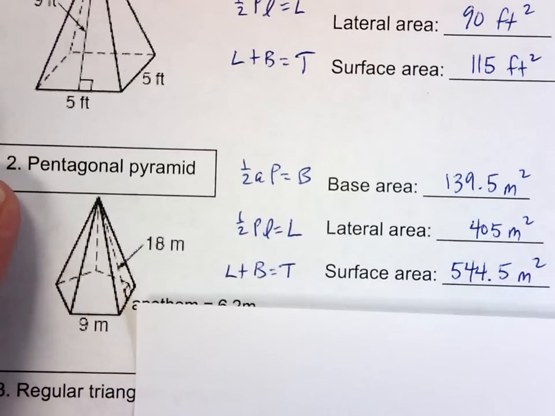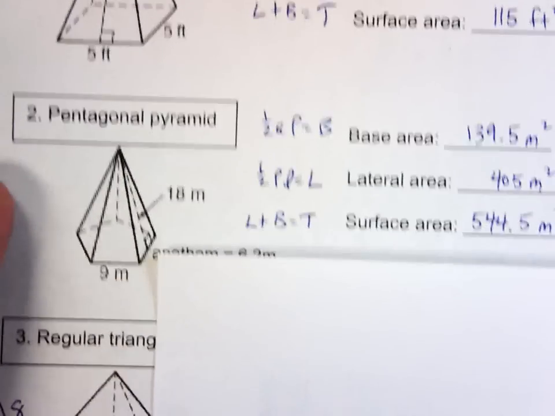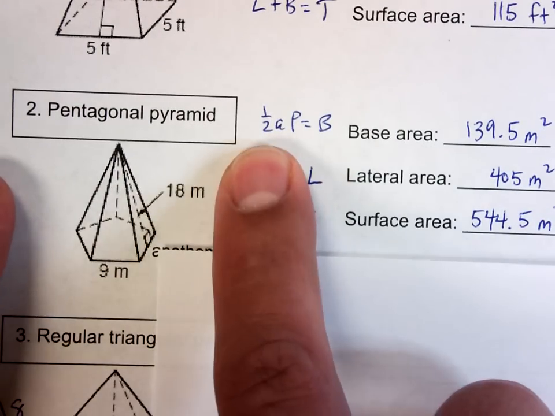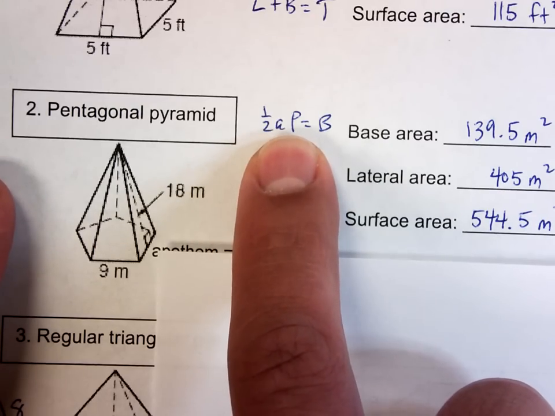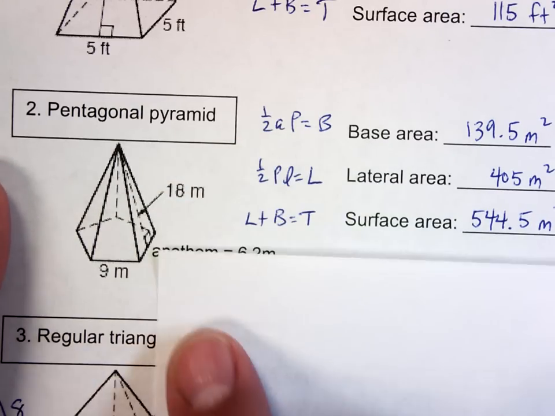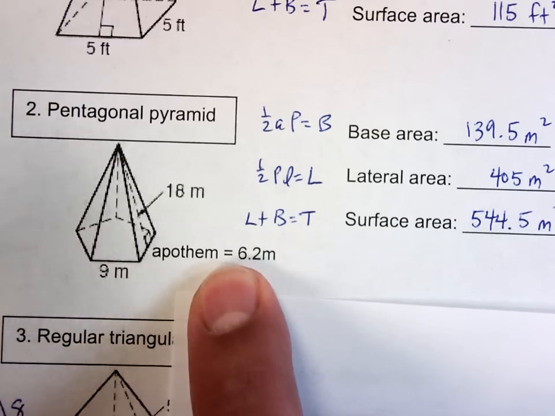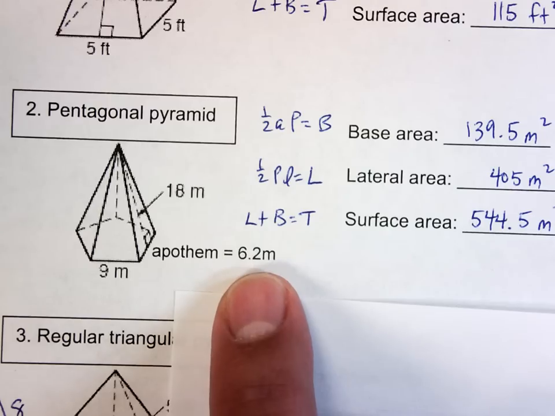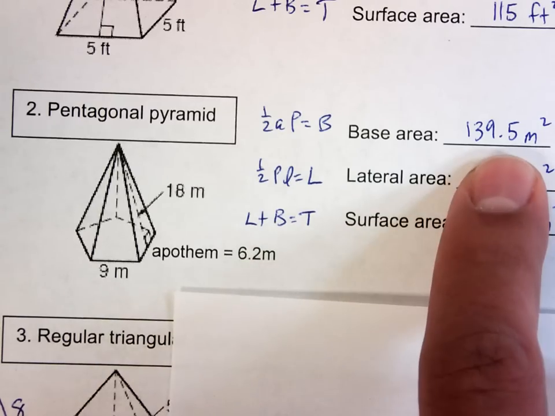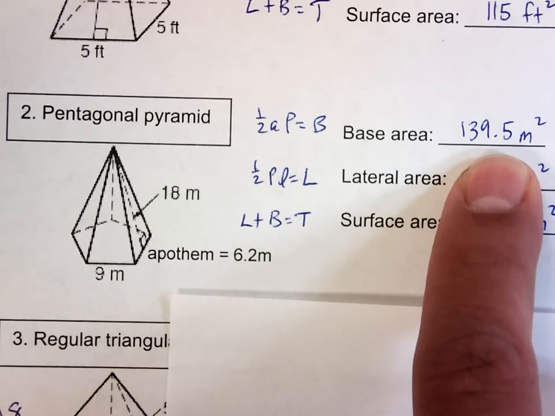Right, base area. This one I have a pentagonal pyramid. So the area of the base is 1/2 times the apothem times the perimeter. That's the base area. Again, it tells me what my apothem is. If my side length is 9 and I have 5 sides, then my perimeter is 45. So 45 times 6.2 divided by 2 will give me 139.5 meters squared.